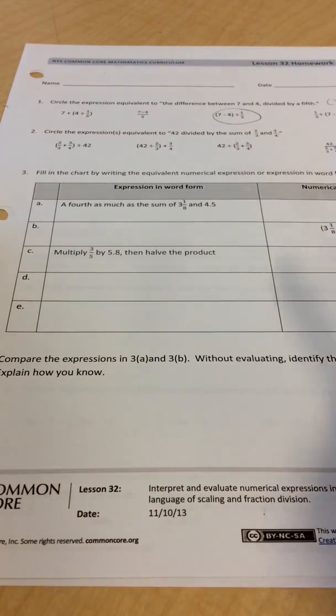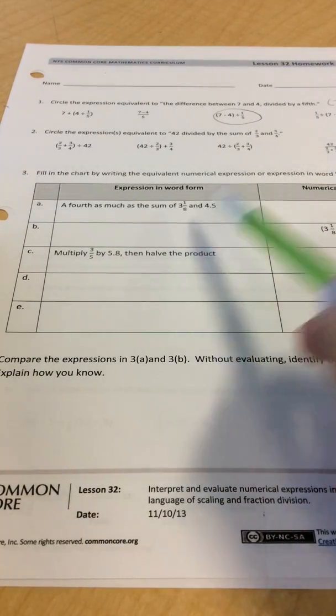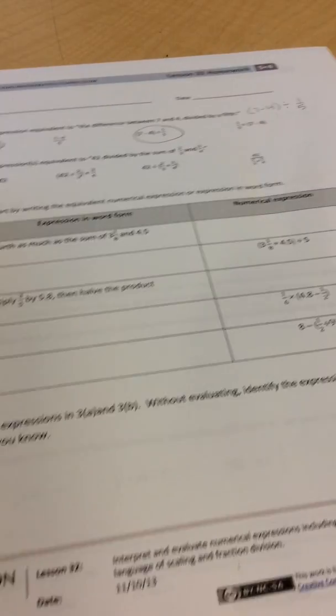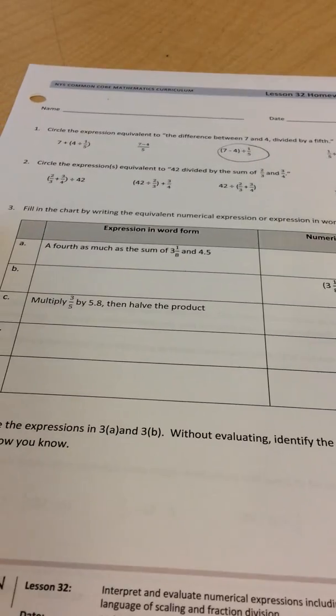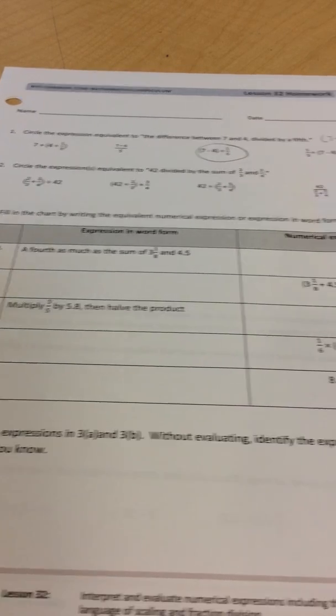For letter A, they're either going to have to take something that's written in word form and write it in numerical form. So, for example, this one says, 1/4 as much as the sum of 3 1/8 and 4 5/10.